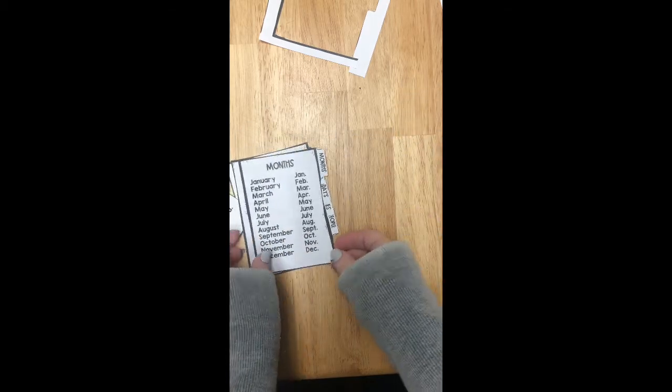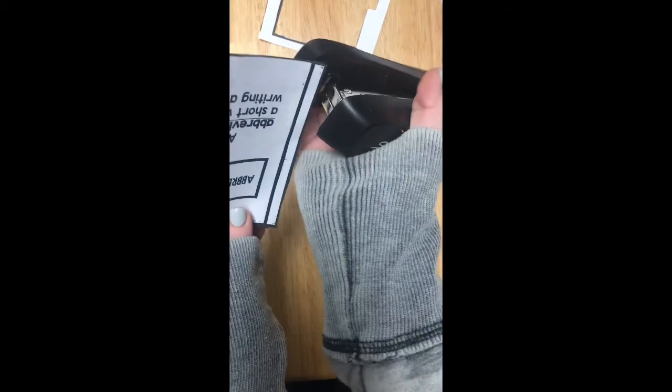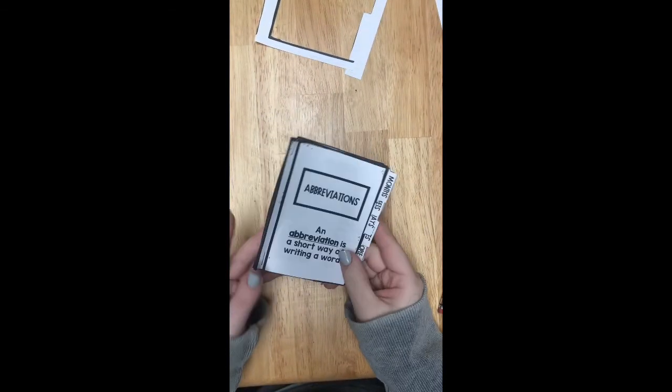Now I want you to put them in order so the tabs can all be seen. I'm not sure yet. Let me play with it a little bit. So I'm going to staple. I said glue, but I think a stapler would probably be best because it's like a little book. Okay, so here we have our book all done.